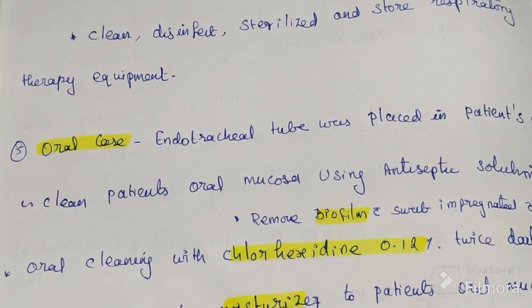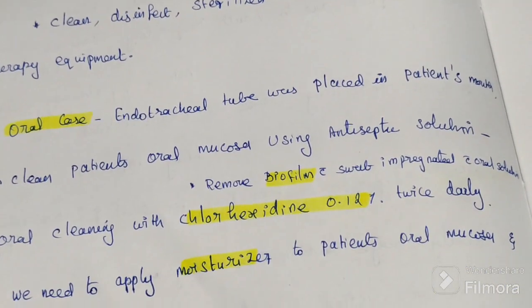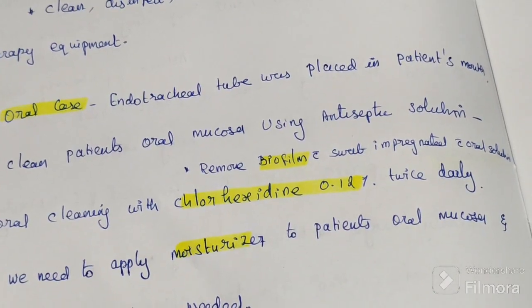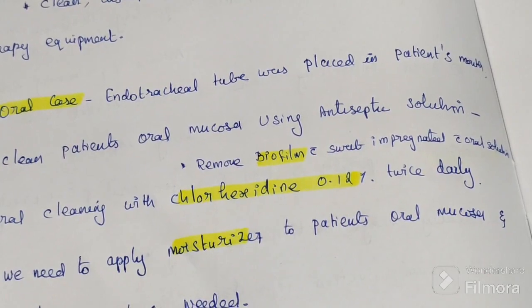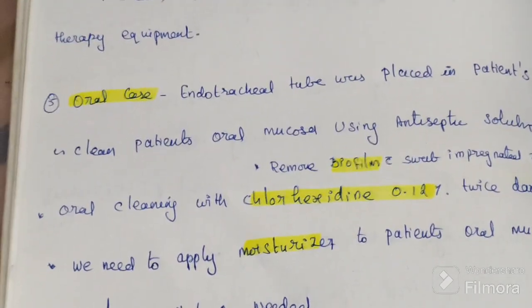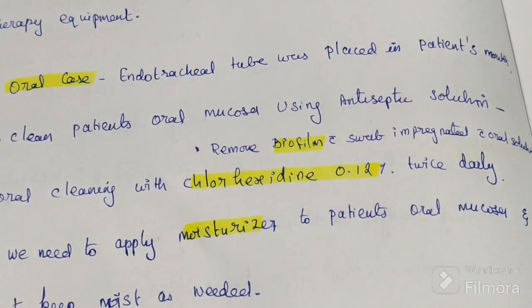One of the key elements, we need to clean the patient's oral mucosa using an antiseptic solution. Oral cleaning with chlorhexidine 0.12 percent twice daily.